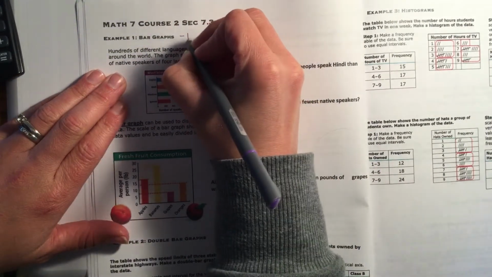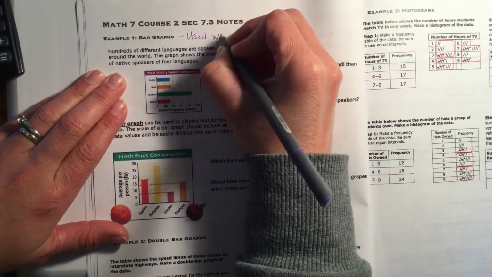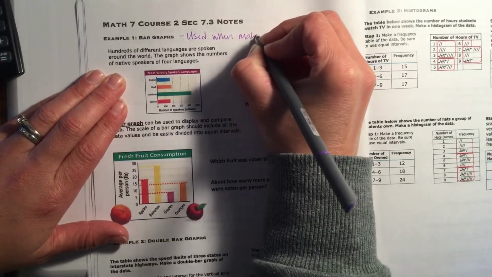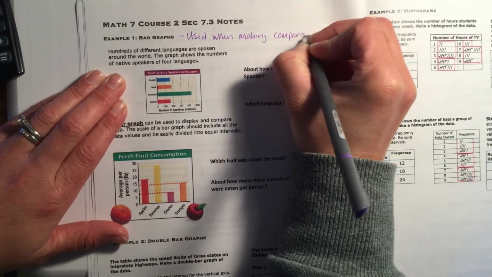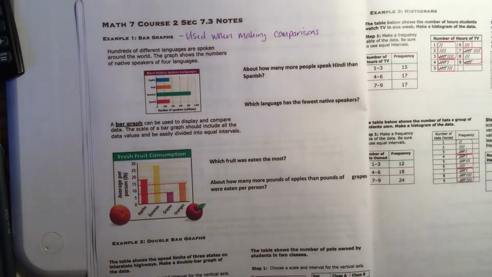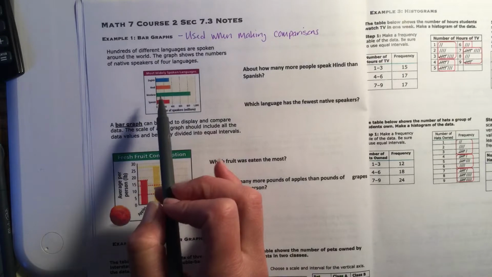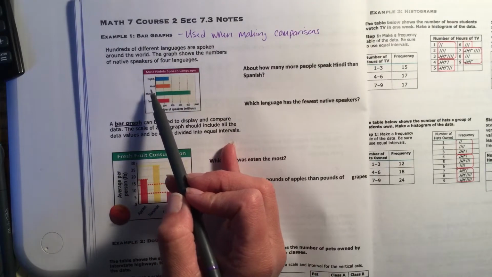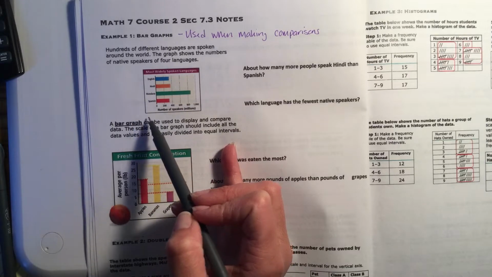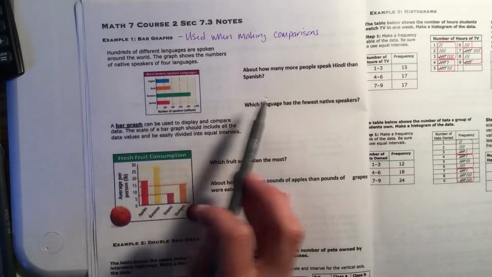Okay, so let's write that up here. Used when making comparisons. So lots of you guys asked questions that weren't just number questions. This would be the perfect type of way to organize that data. So for example, if you ask what was your favorite class, you could have English, math, science, social studies, phys-ed, music, and then you could be comparing what your responses were.